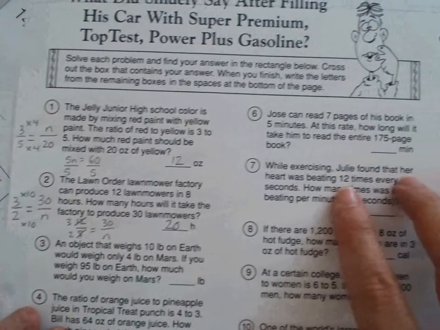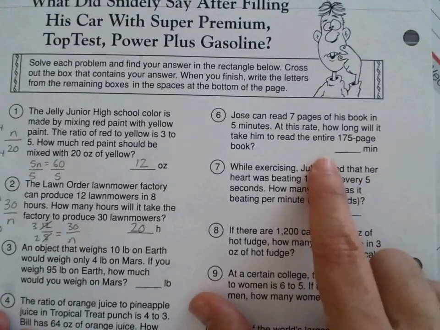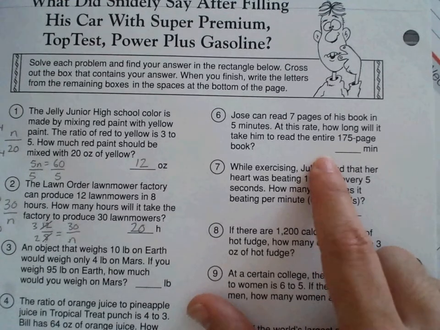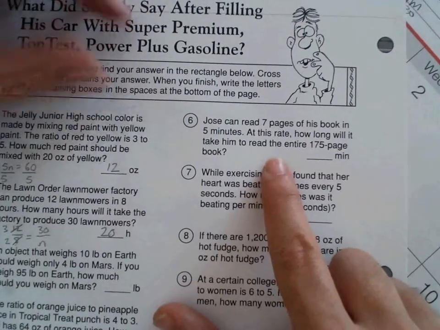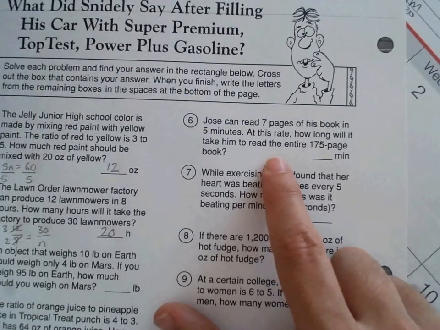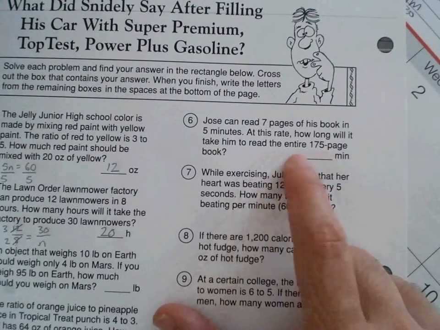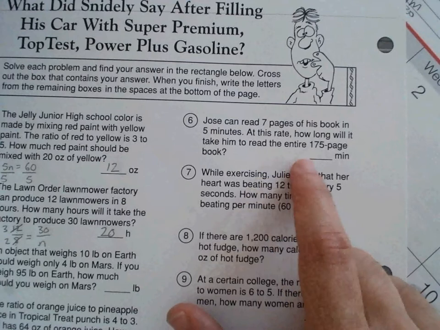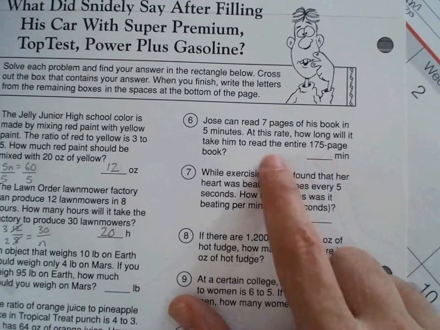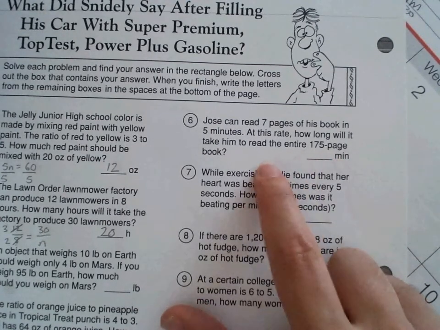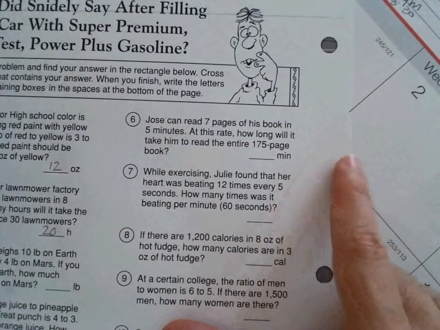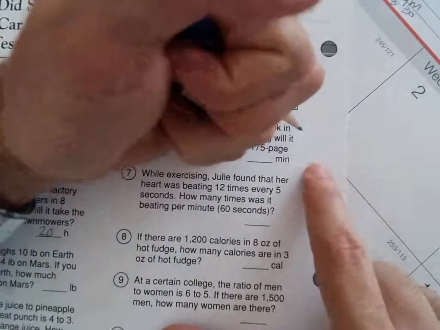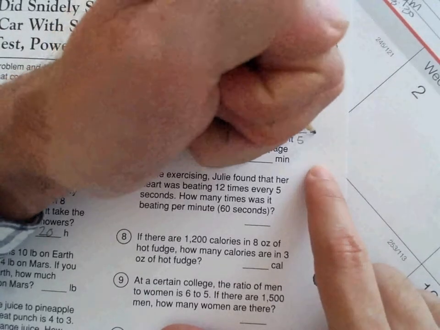I'm going to come back over here and check out number 6 next. I'm going to do just a couple of these and let you try some on your own in a little bit. So with number 6, it says, Jose can read 7 pages of his book in 5 minutes. So at this rate, how long will it take him to read the entire 175-page book? So I'm going to set this up. I'm going to put it over here, try to squeeze it in. So I'm going to have 7 over 5.